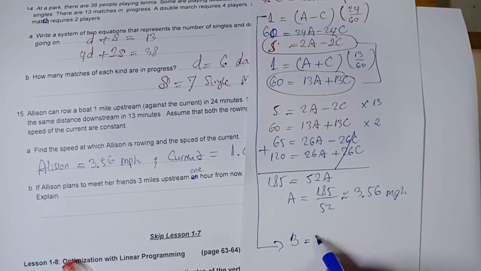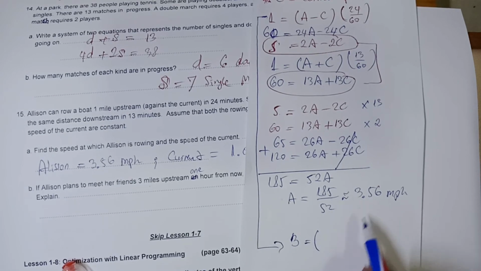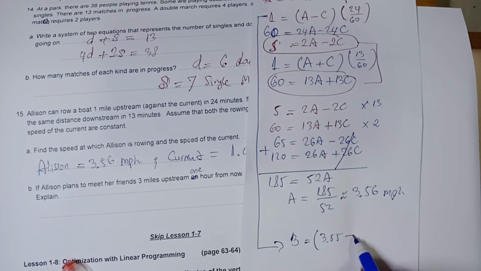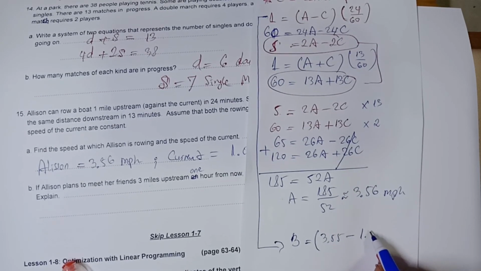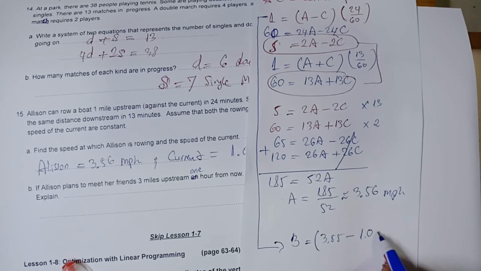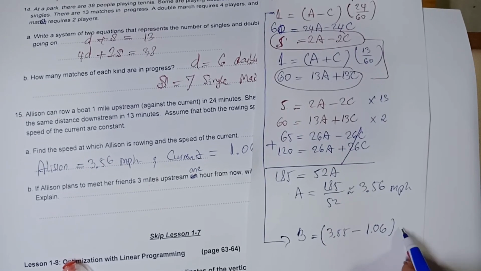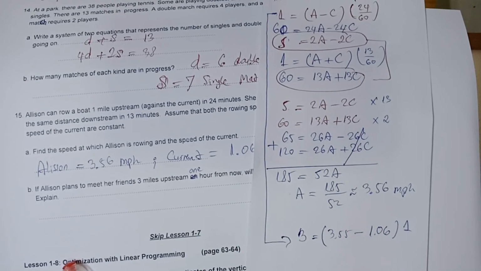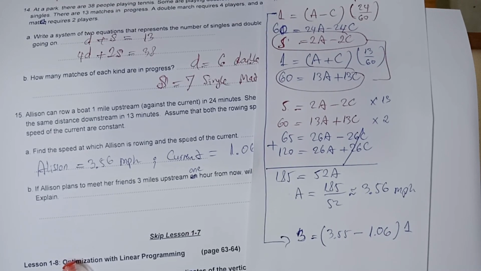And then let's put in the speed. So her speed is 3.56 minus the current speed, which is 1.06. And then the time here is 1 hour. Do you think she'll be on time in this case? I don't think so.